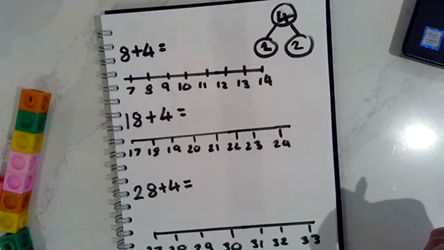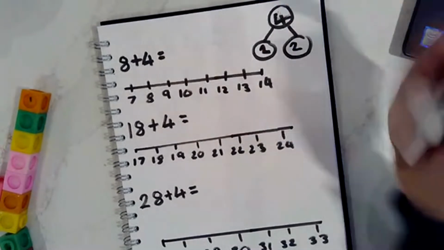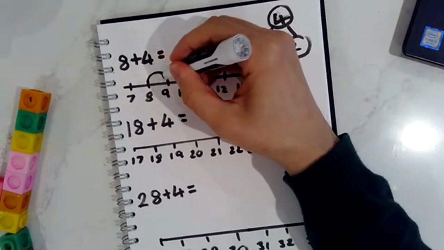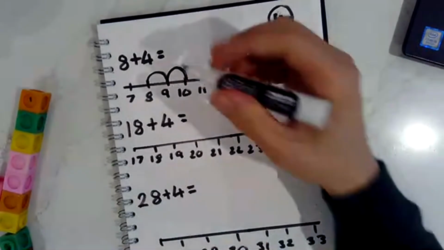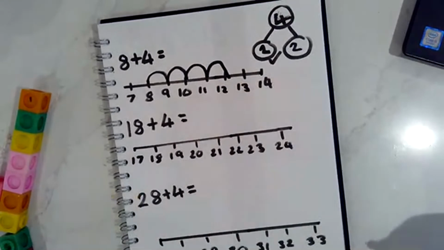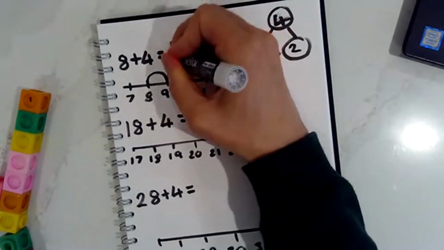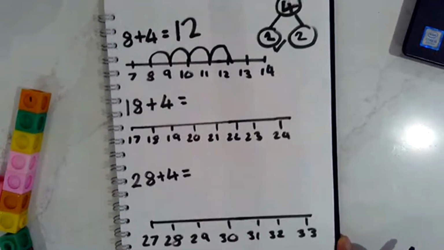Now I can use the make 10 strategy. So I need to do 8 add 2, 1, 2. So I've now added the 2 here, but I need to add another 2. 1, 2. We are at 12. The answer is 12. Let's have a look at 18 add 4.